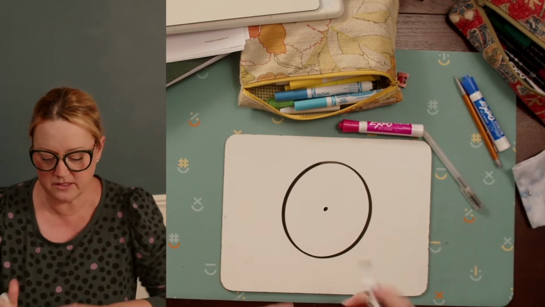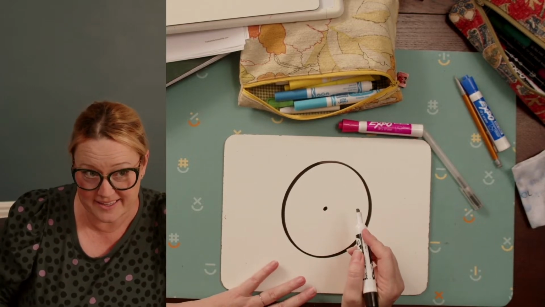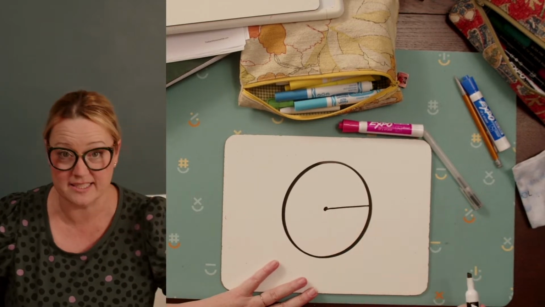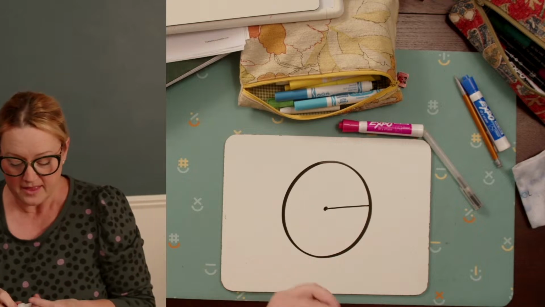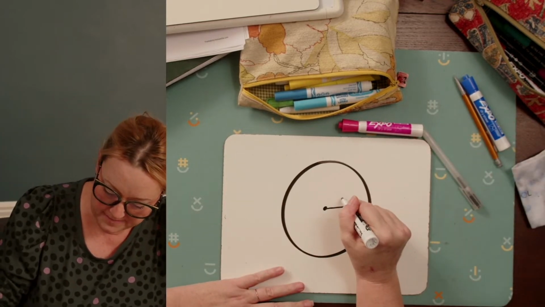So the distance from the center to the side is your radius, right? Distance from the center to the side is your radius. That is a little r.